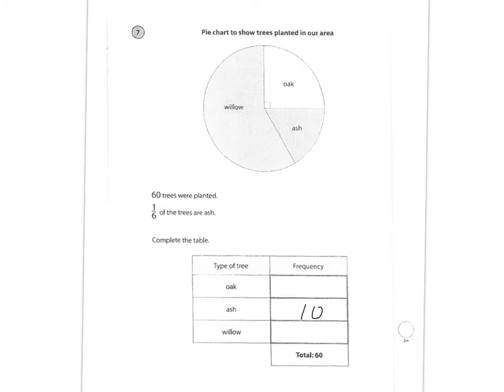The next one I'm going to fill in is the oak trees. If we look at the pie chart, we can see a 90-degree angle in the section for oak, indicating it is a quarter of the pie chart. So I'm going to do a quarter of 60 for oak. Half of 60 is 30, and half that again is 15, so there would be 15 oak trees.